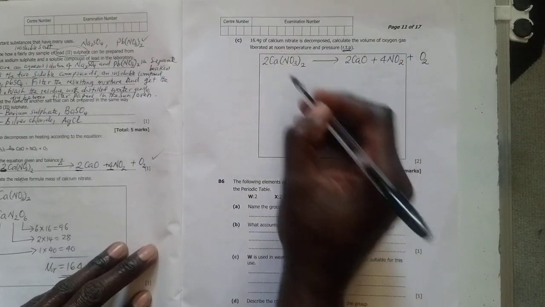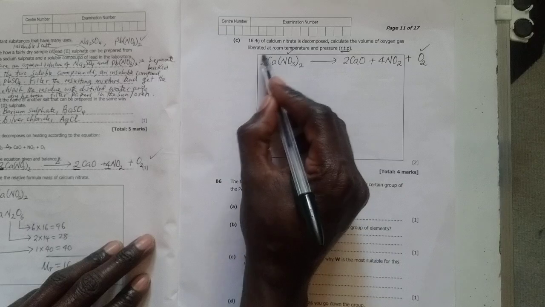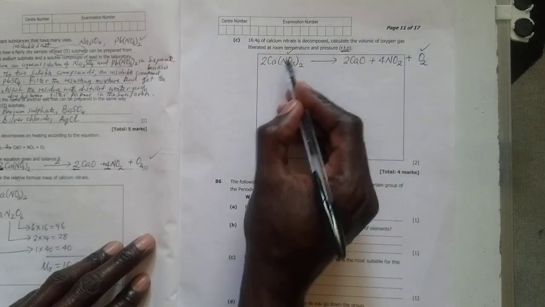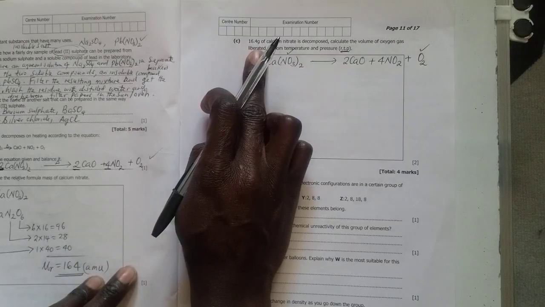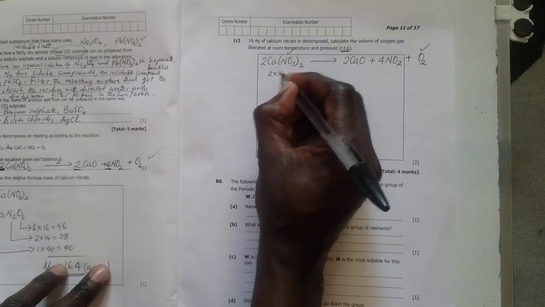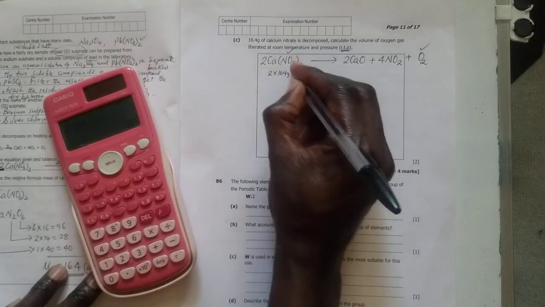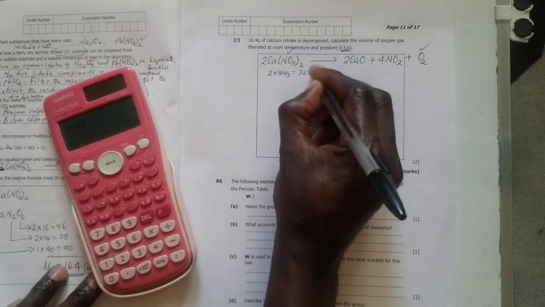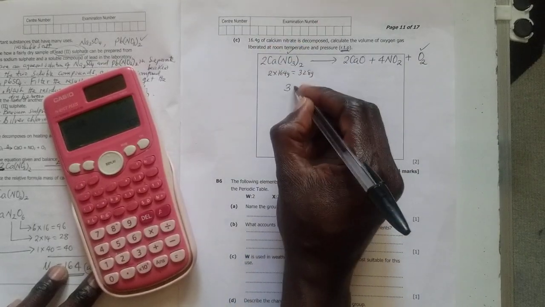So from there, we are comparing the calcium nitrate and also the gas we are talking about, which is oxygen. Now, we can find the total mass from the balanced chemical equation. What's the total mass? Remember, the mass of calcium nitrate was 164. That's what we got in my previous answer here. So you just say 2 multiplied by 164 to know the total mass of this compound. So 2 multiplied by 164 is giving me basically 328 grams.